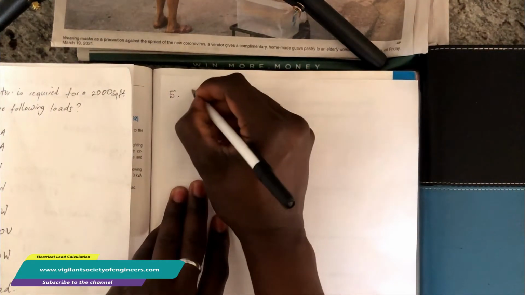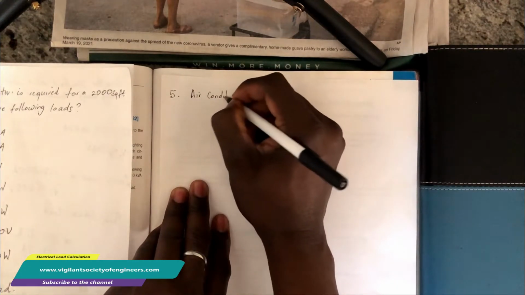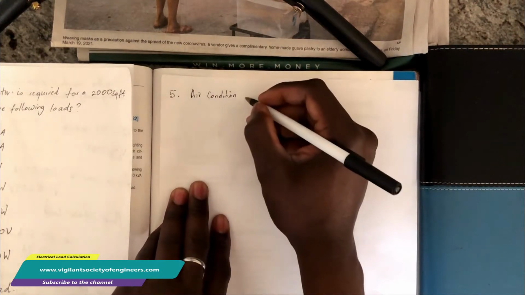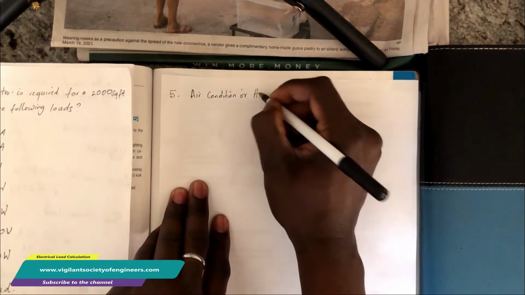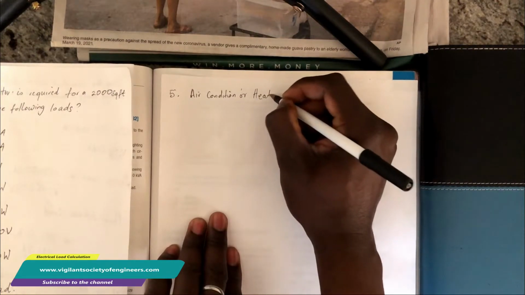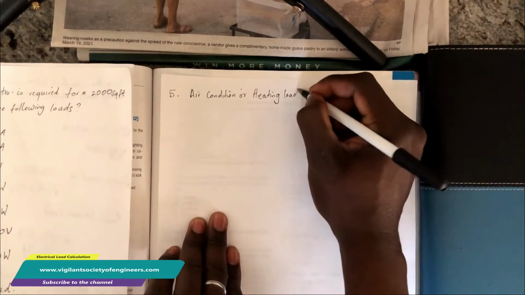In the case of an air conditioning unit and heating load, these are non-incidental.